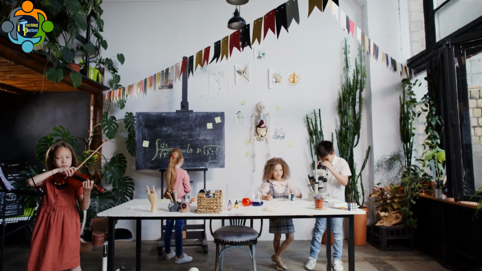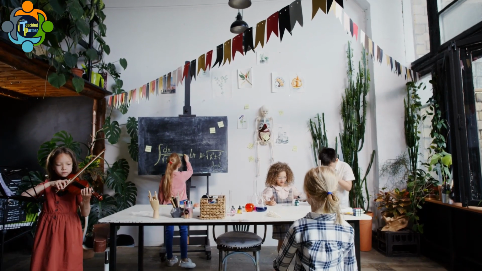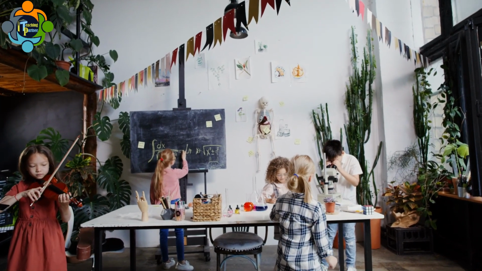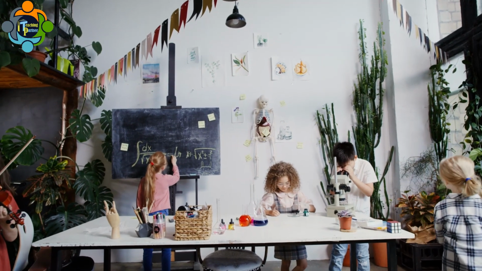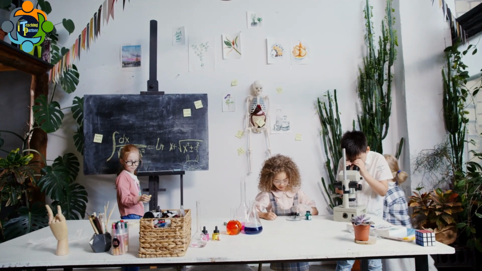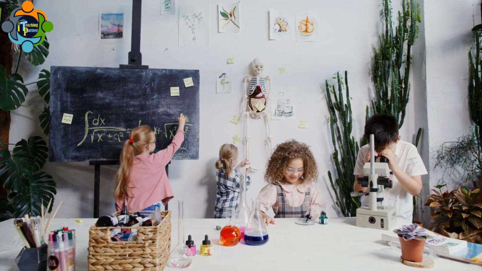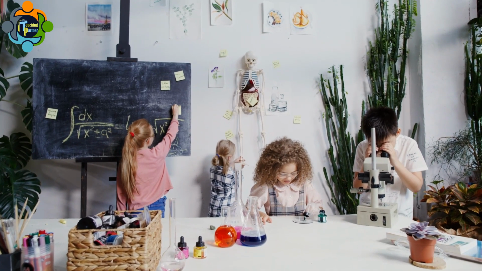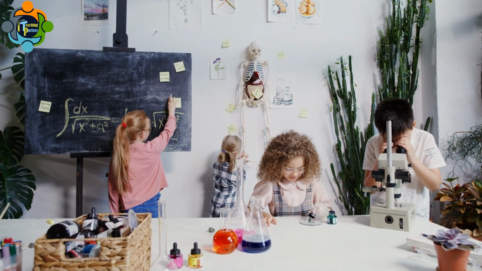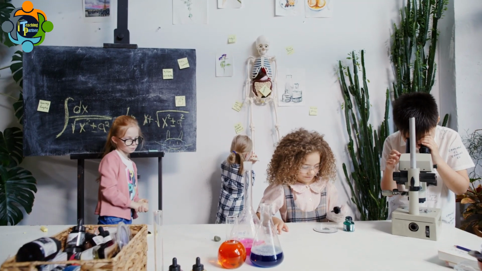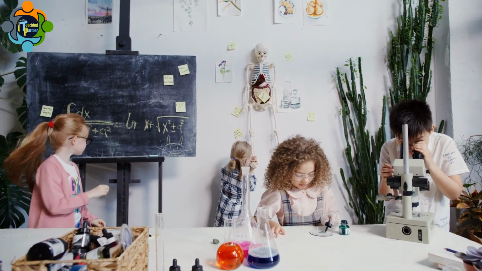As we wrap up this enlightening journey into the world of authentic assessment, remember that education is about preparing our students for their future, not just passing exams. By incorporating this approach, we can create a dynamic learning environment that transforms students into critical thinkers, innovative problem solvers, and confident individuals ready to conquer the world.